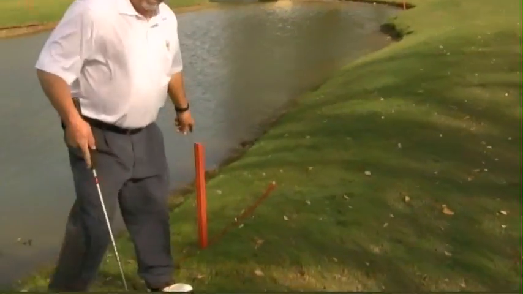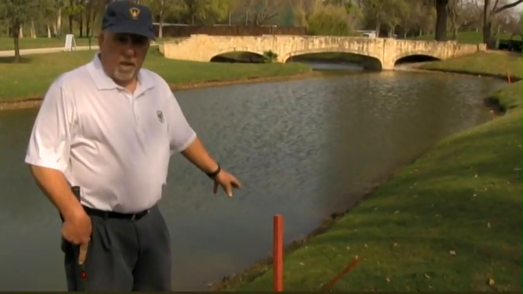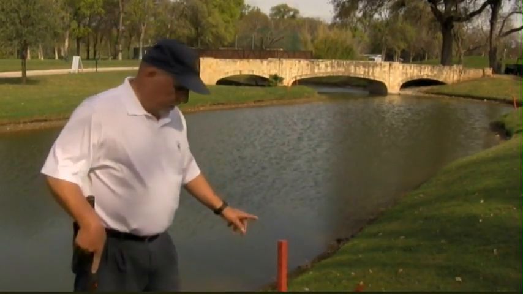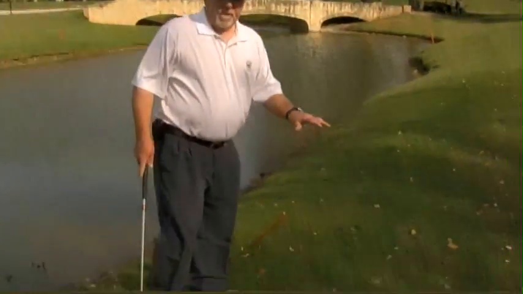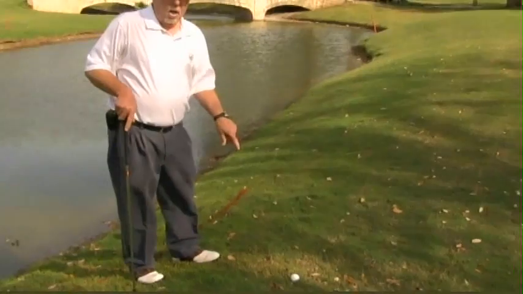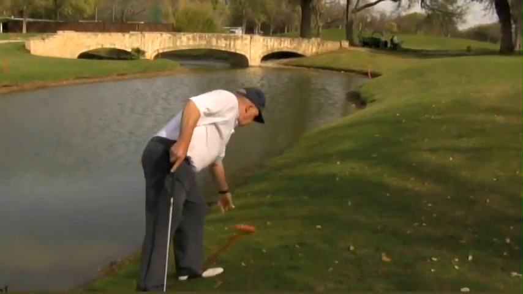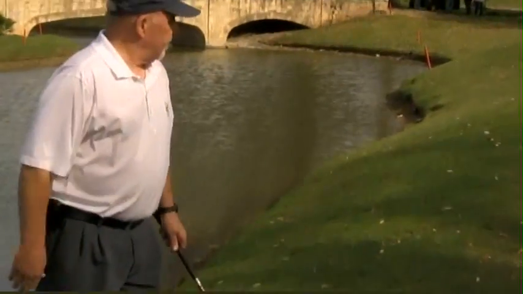Oops. Stakes in my way. Water hazard stakes and lateral water hazard stakes are movable obstructions. Since this interferes with my stance, my area of intended swing or the lie of the ball, I get to move the stake. And I'll play my shot from here now.